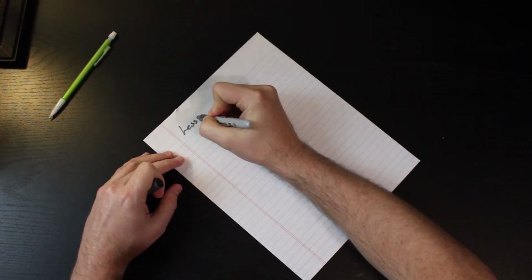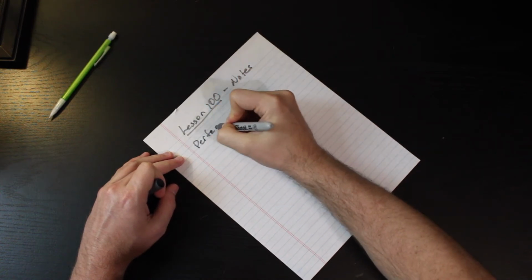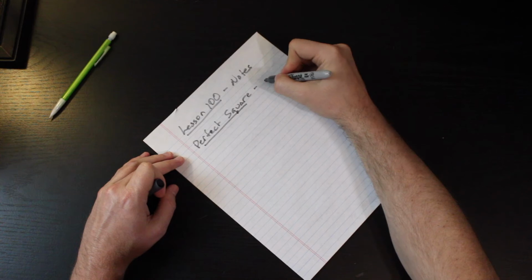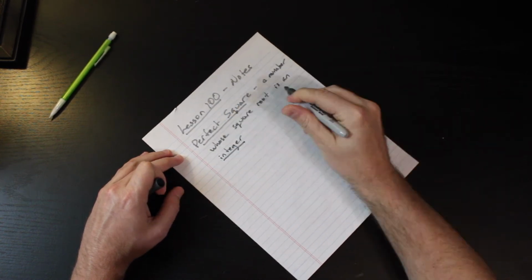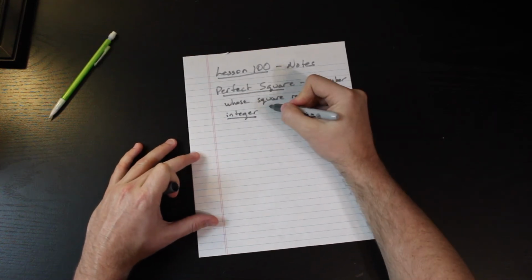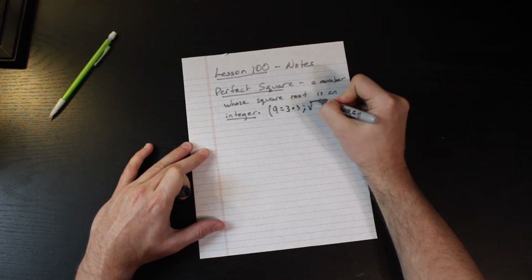Okay, pull out your notes page. The first thing I want us to do is remember perfect squares. A perfect square is a number which, when you take the square root of it, the result is an integer. 9, for instance, is a perfect square, because the square root of 9 is 3.